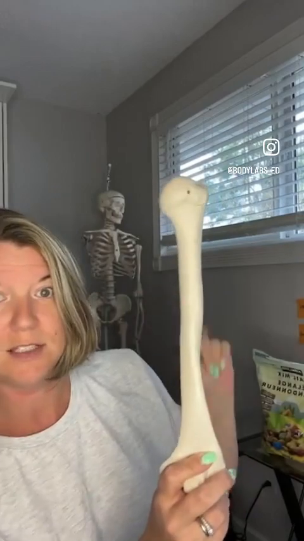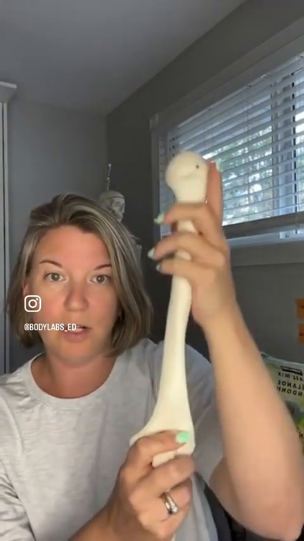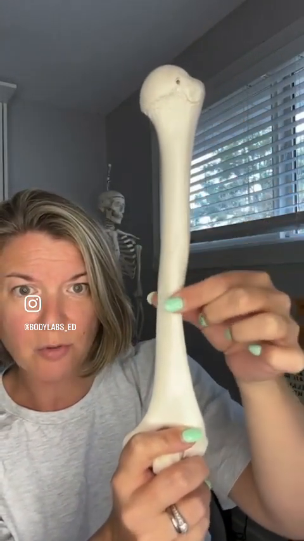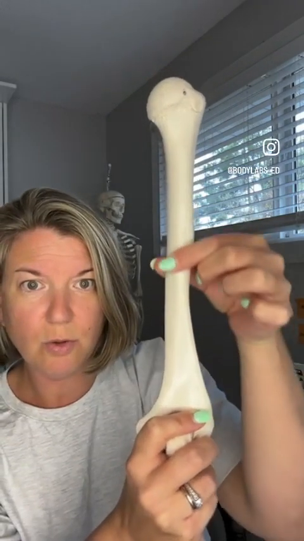Now, when we look at spirals in the human body, the easiest way is to look at a long bone. So this is the humerus. I've taken it off the stand back here. Can you see that there's this spiraling through the bone here?